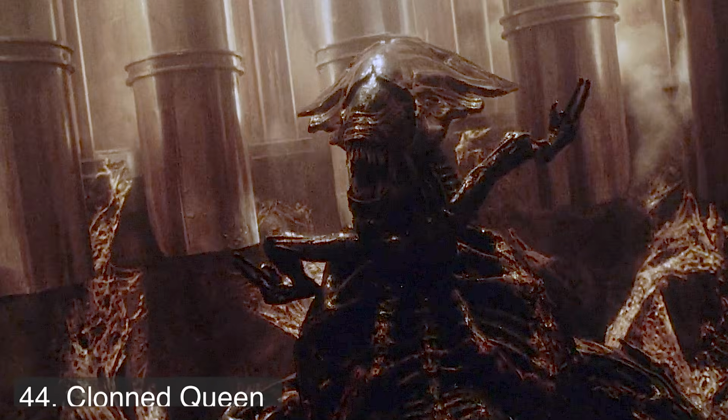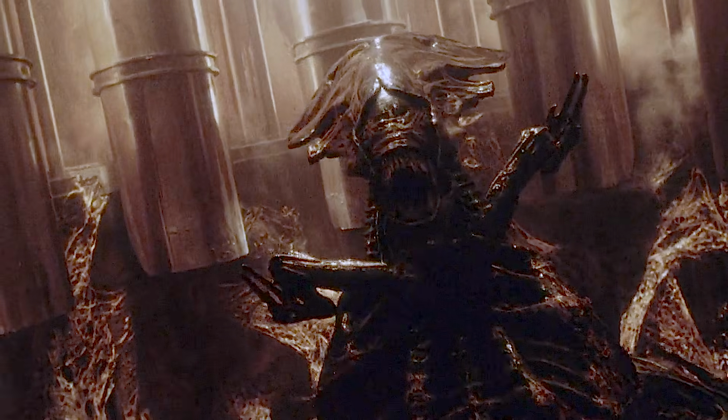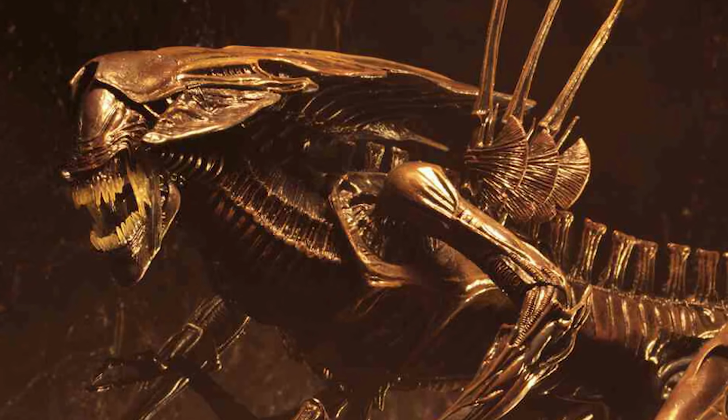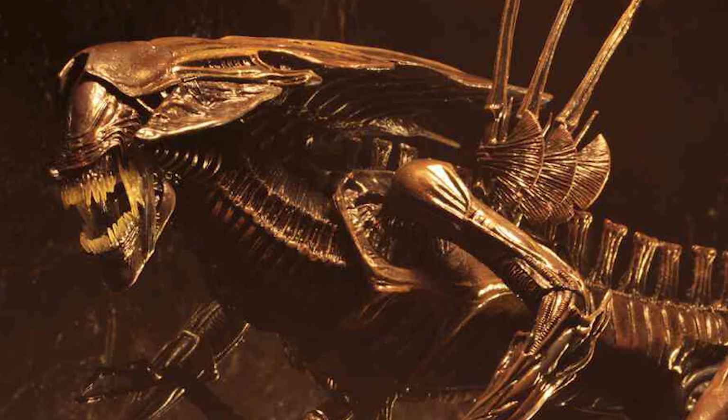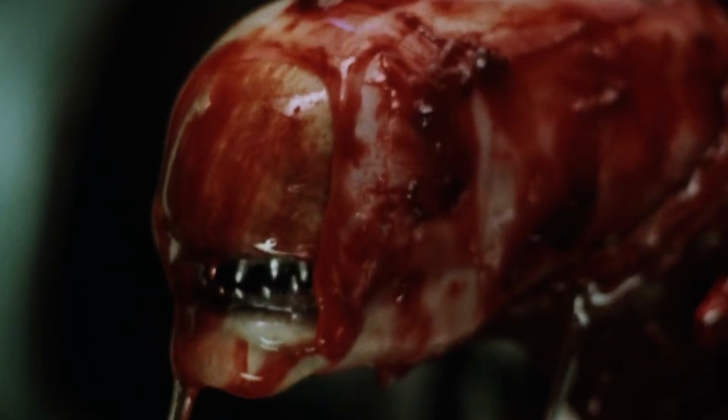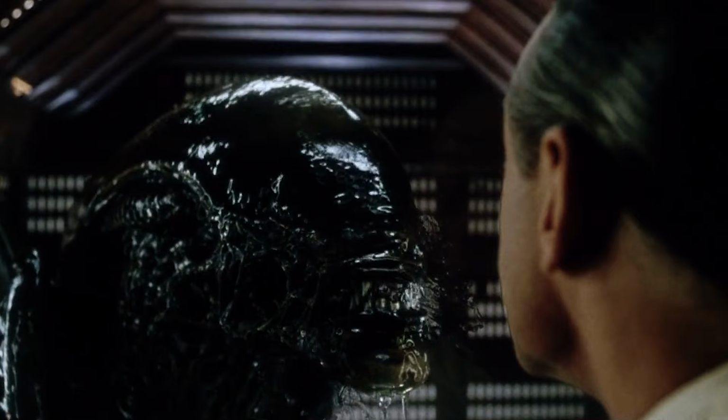The Cloned Queen is a xenomorph queen obtained through the cloning of Ellen Ripley. Just like the original Ellen Ripley, Ripley 8 had an alien queen embryo inside of her, which was safely removed and used to produce xenomorphs for military experiments.